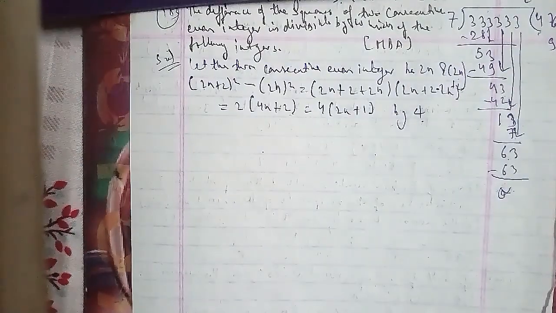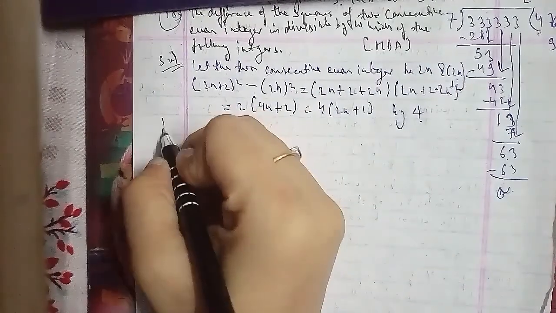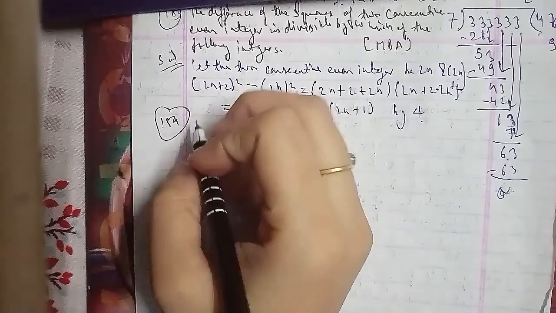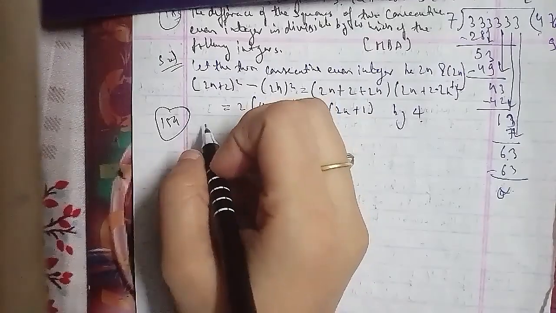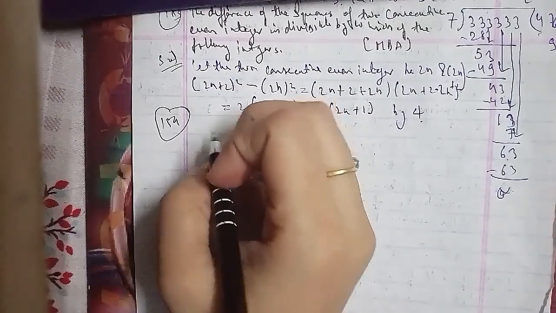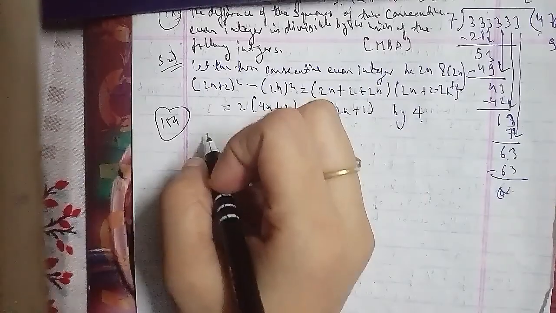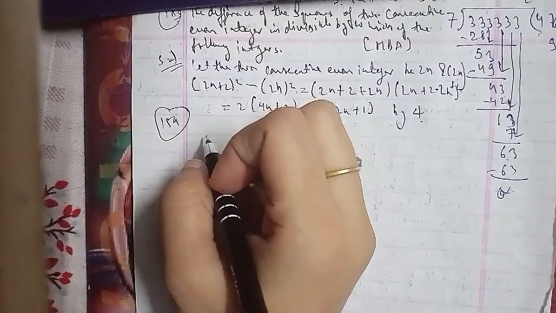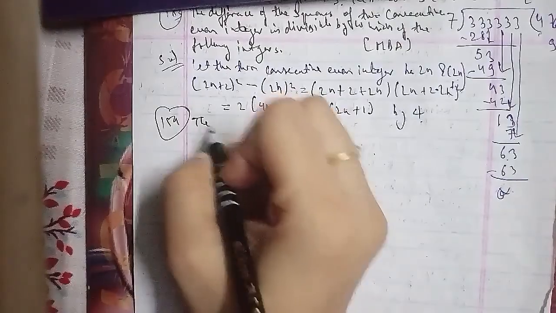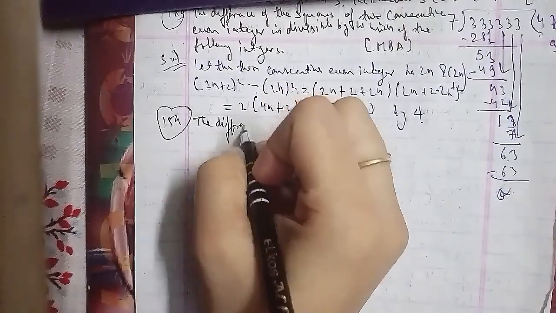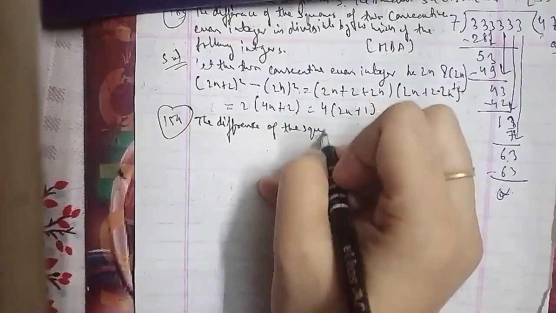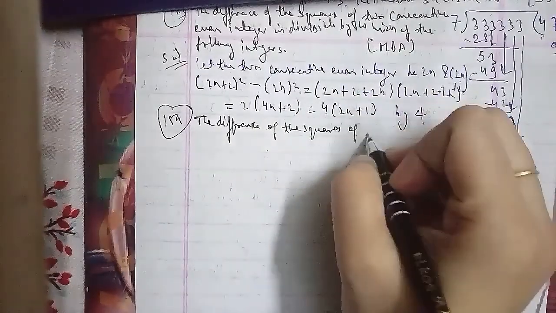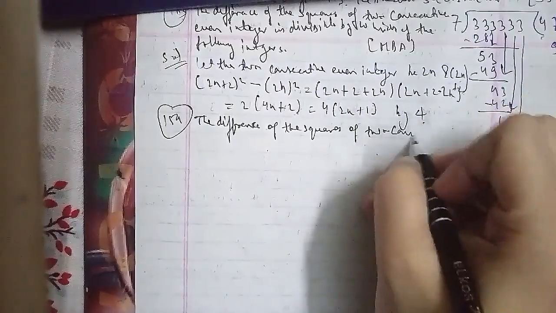Then (2n plus 3) square minus (2n plus 1) square equals (2n plus 3 plus 2n plus 1) times (2n plus 3 minus 2n minus 1), and we will get 4n plus 4 multiplied by 2, which is 8(n plus 1). That is divisible by 8 here, and that will be the right answer for this question as well.